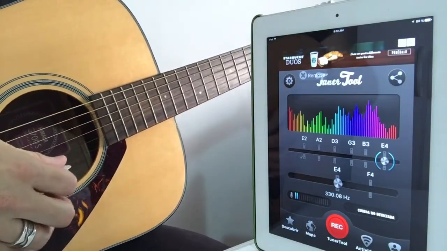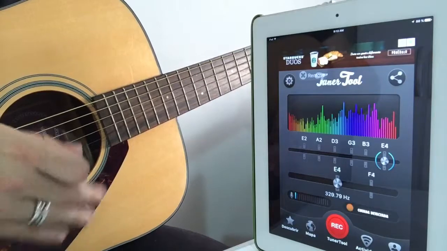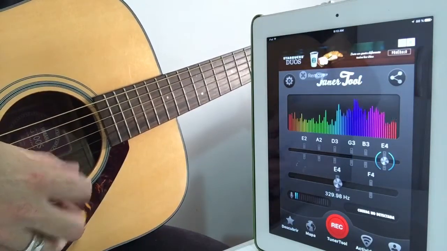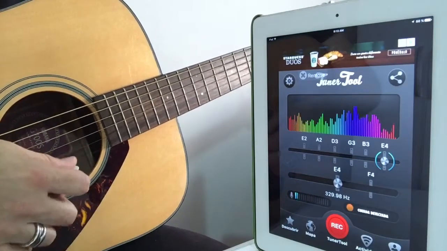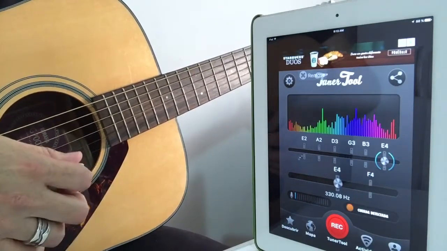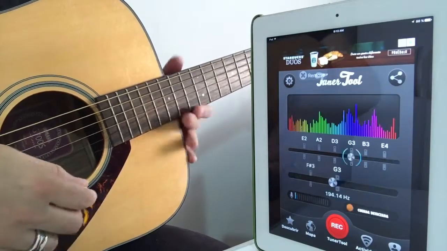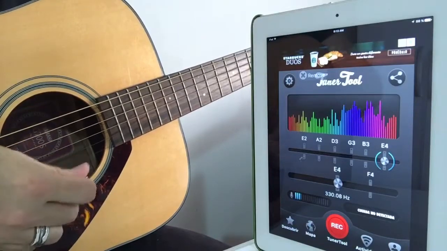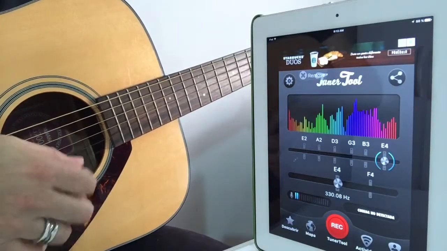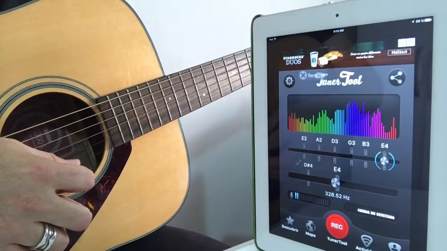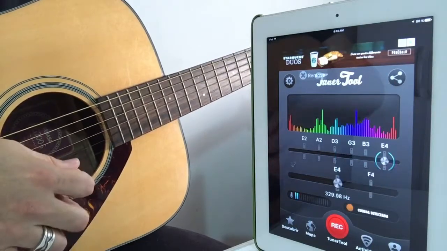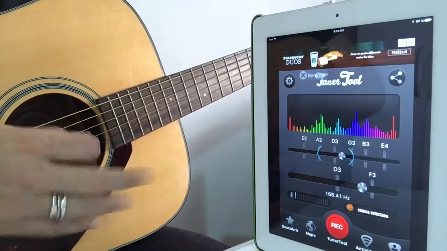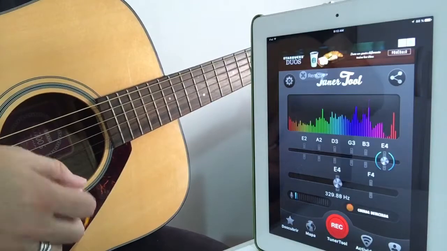What we do is we play the open string like this. Remember, you have to cover the other strings and you have to let it ring. Play the string, let it ring for a moment, and you play it again and let it ring. That will give time to the tuner to capture the sound. If you play them too fast like this, that's not good. You have to let it ring for a moment, and then play it again, and then play it again, and start looking at the measurement.